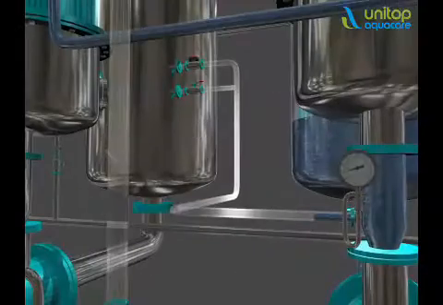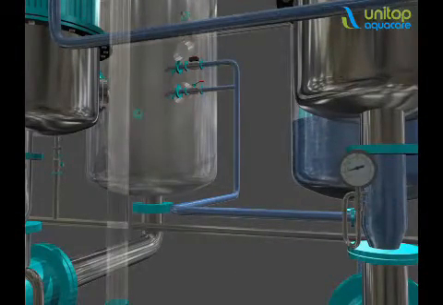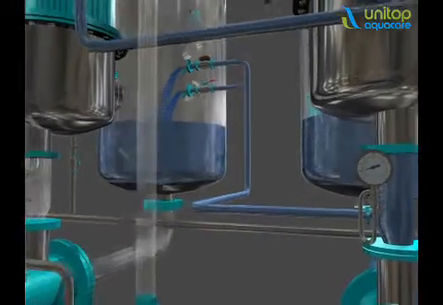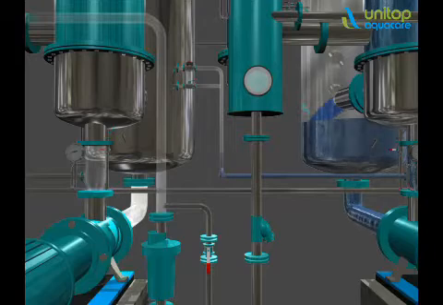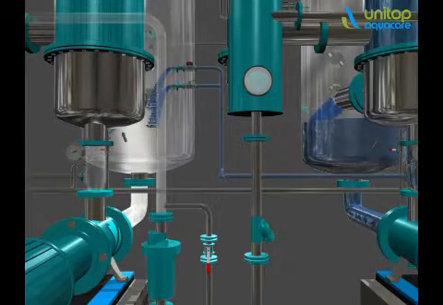The liquid gets transferred from one effect to another on account of the pressure difference. The evaporation rates are adjusted in each stage in such a fashion that the desired concentration is achieved in the last stage.